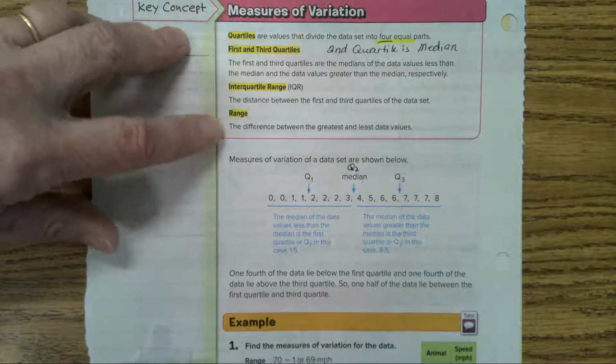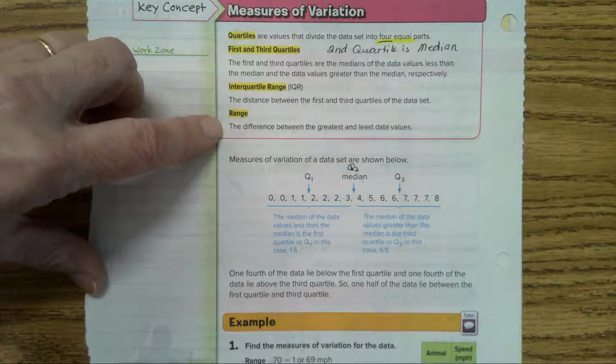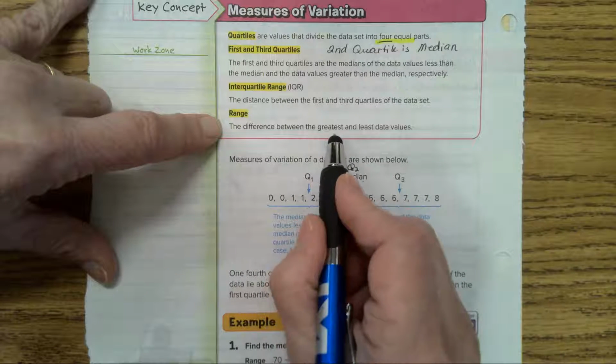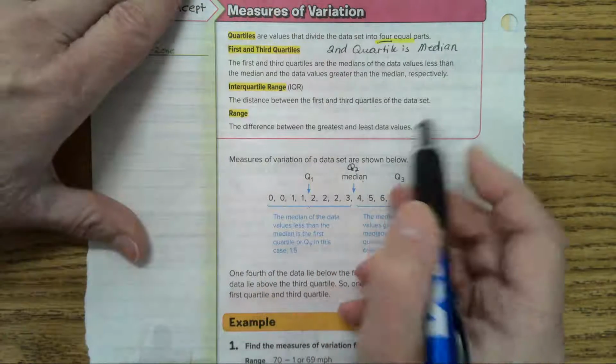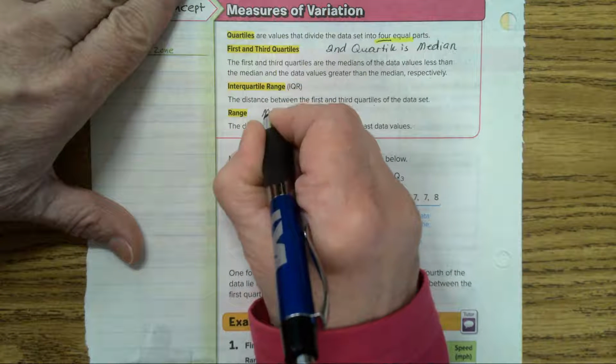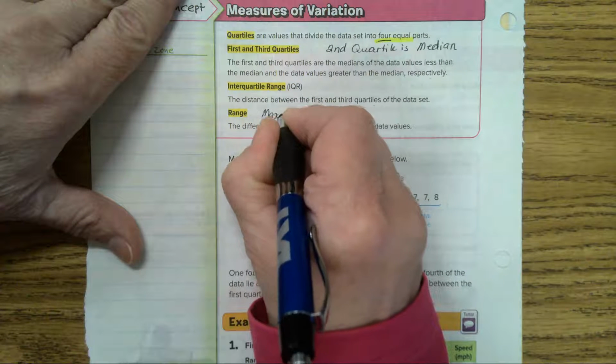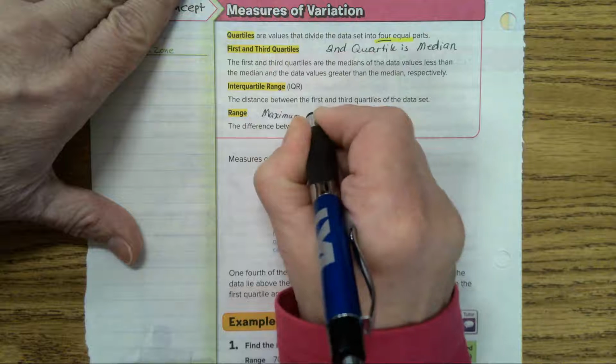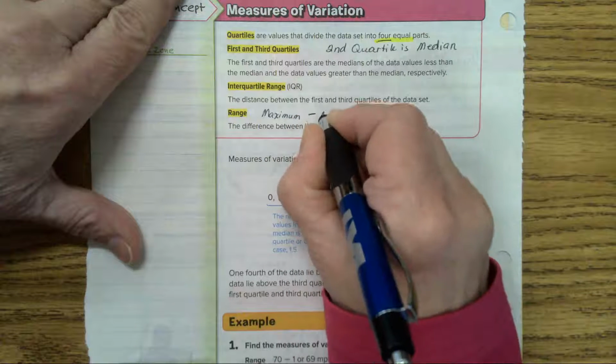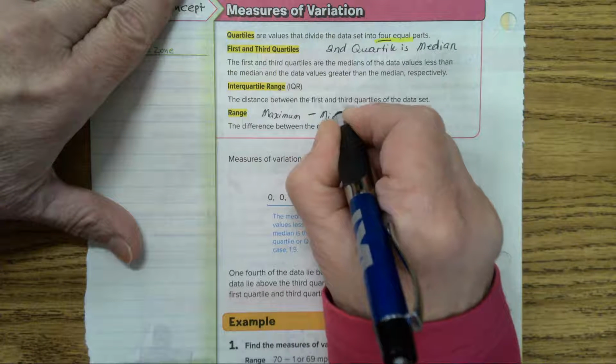And then you all know what the regular range is, right? The regular range is the difference between the greatest and the least data values. Sometimes it's called maximum. Maximum is your highest number minus your minimum. Minimum is your lowest number.